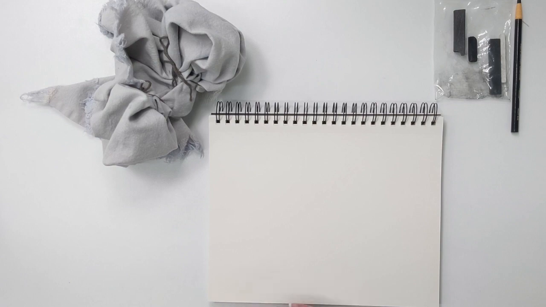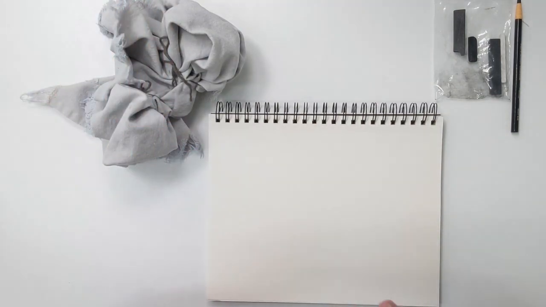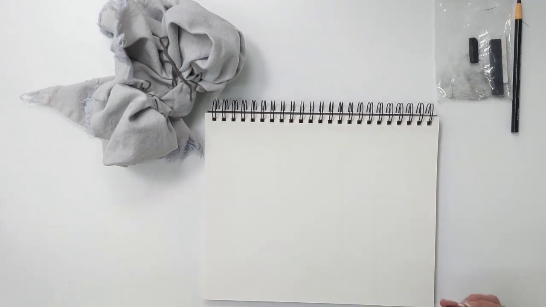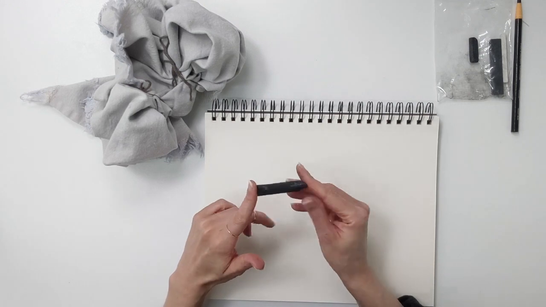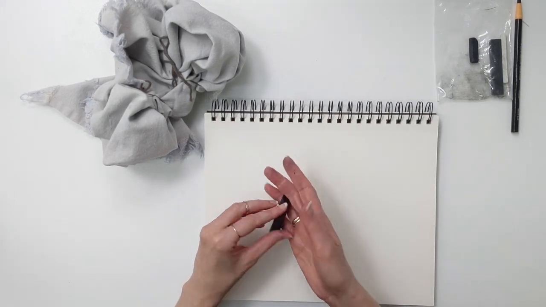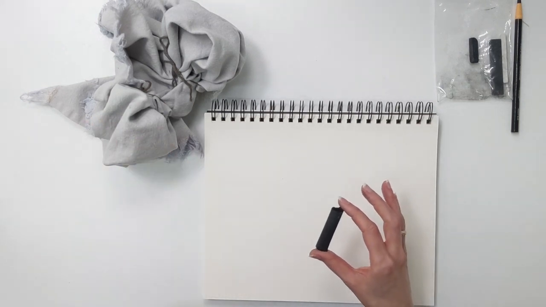Now, what you see is going to be a little different from what I see because you're looking at this fabric straight on and I'm going to be looking at it from a little bit of an angle here. So I'm starting with vine charcoal. I have a really fat stick of vine charcoal, but it's vine. It's super, super lightweight. And I'm going to record the general shapes of what I see.